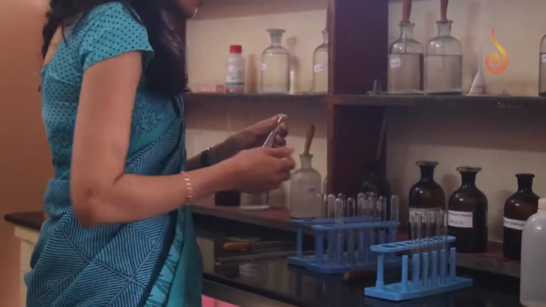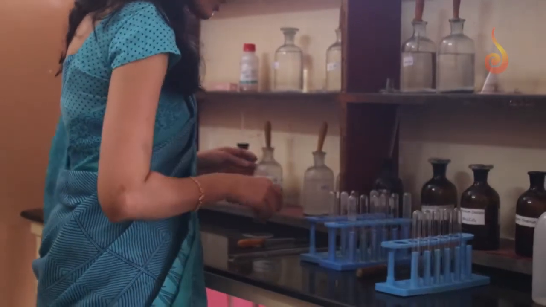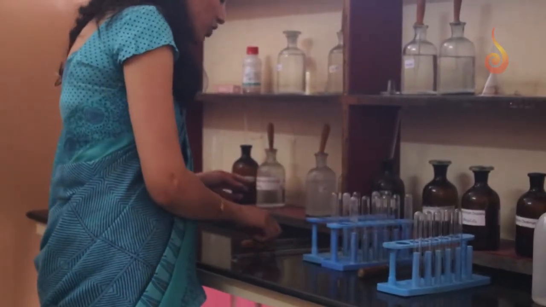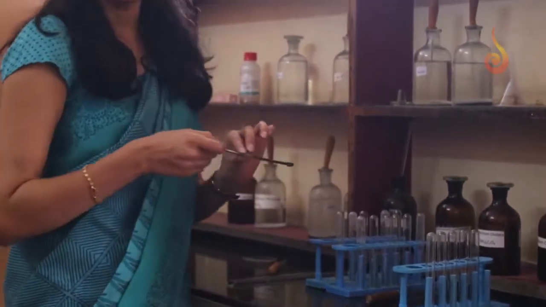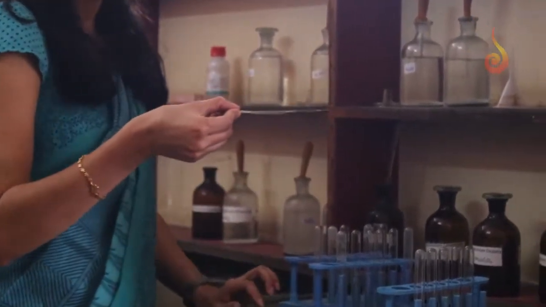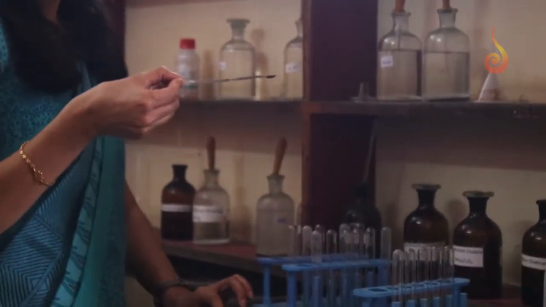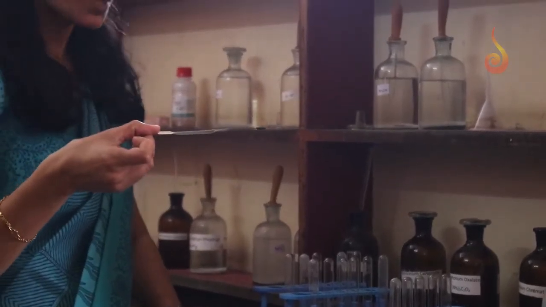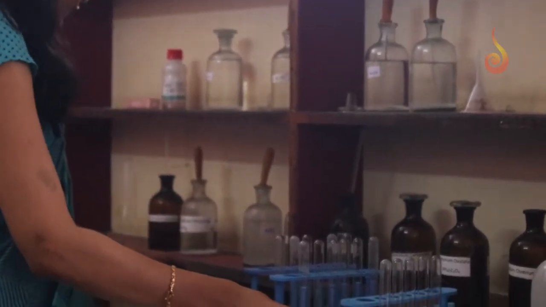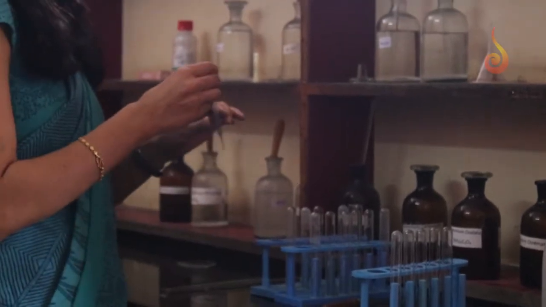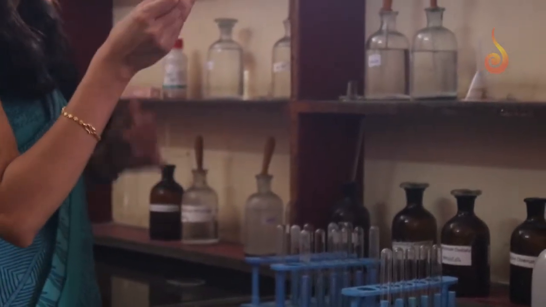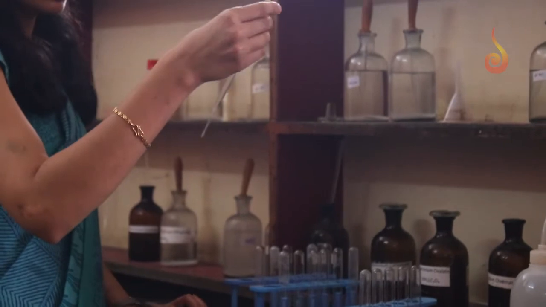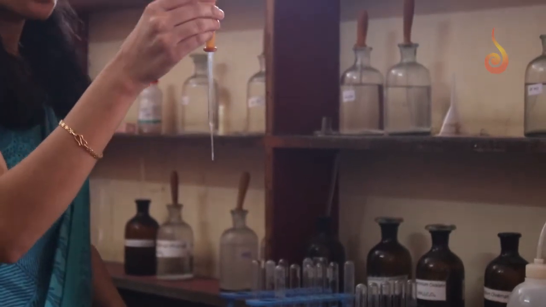Then apart from the test tube rack and test tube holder, to take the inorganic substance we use one more apparatus, nothing but a spatula.